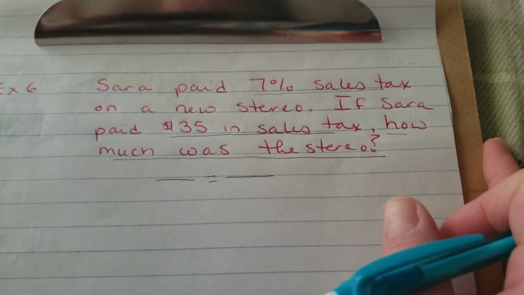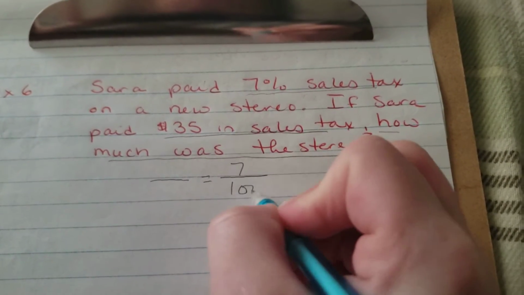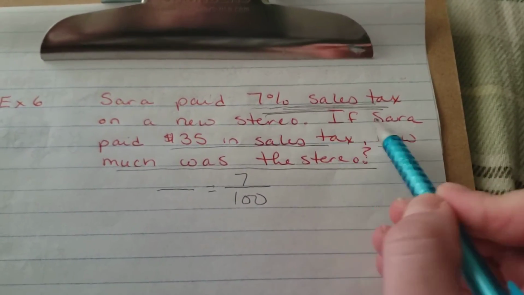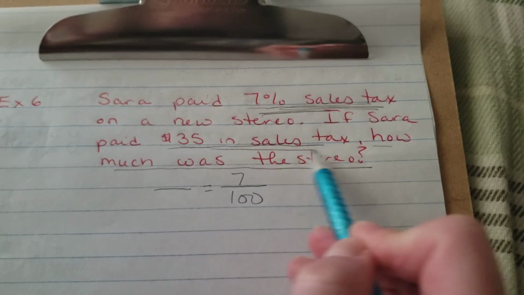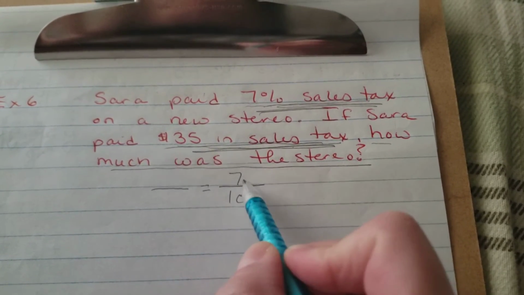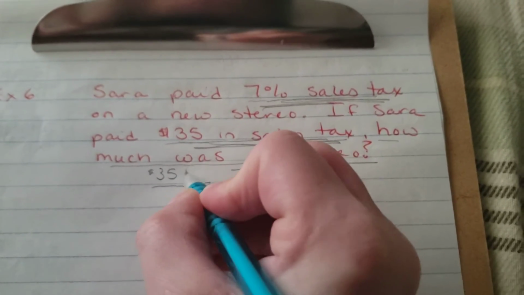So she paid 7% sales tax. So 7% we know would be 7 over 100. Now the sales tax, the 7% sales tax. If Sarah paid $35 in sales tax, my $35 will go beside my sales tax of 7%, since this does stand for my tax.